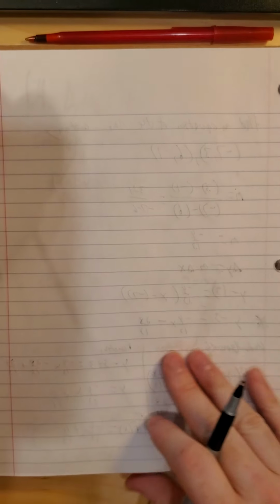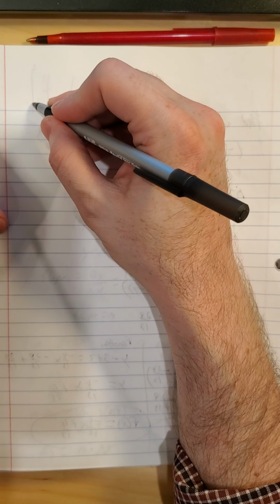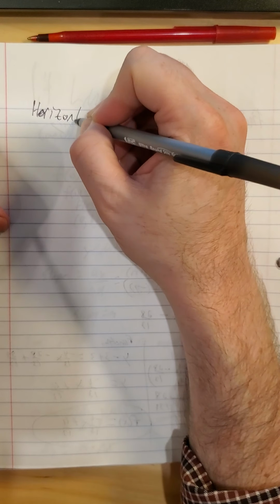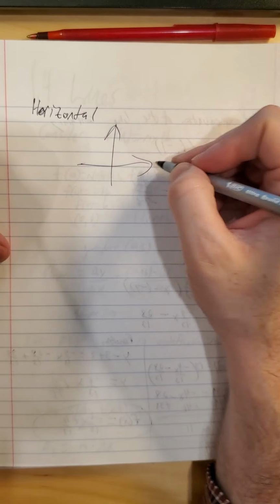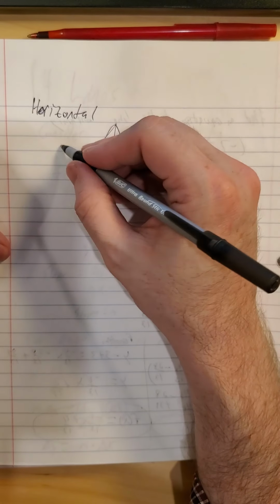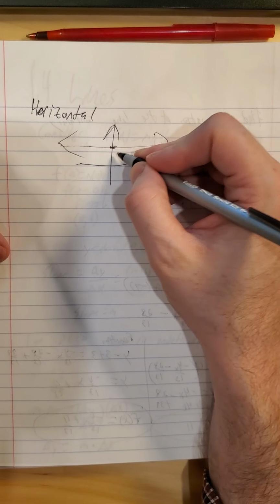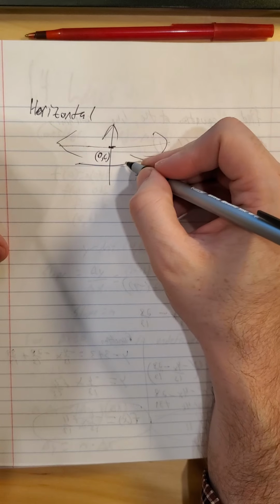Now, as far as equations for the two special cases of a horizontal line or a vertical line. Horizontal line, and just make a quick rough sketch of one. Let's say that this point is at (0, C).